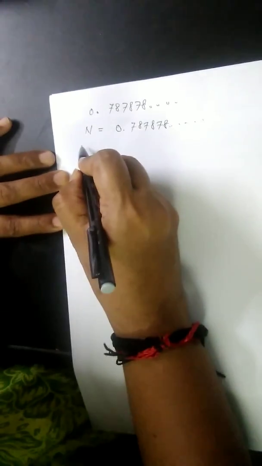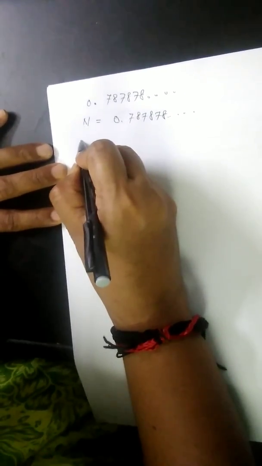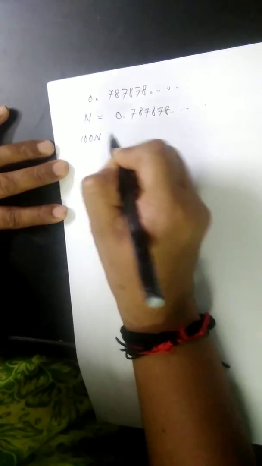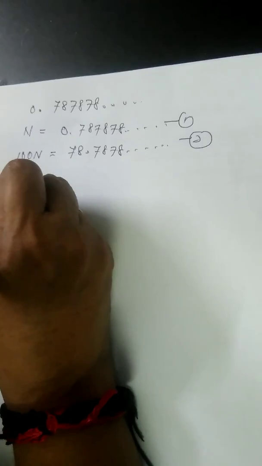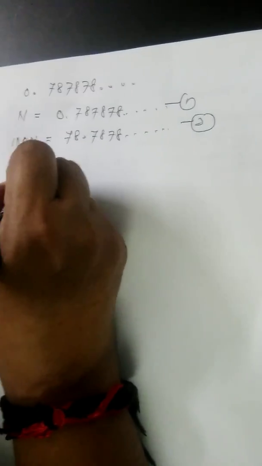Now the next step is I'll multiply this by 100, so you get 100n, which is 78.7878 all the way. I'm going to call the first equation 1 and this equation 2. Next step, equation 2 subtract equation 1.